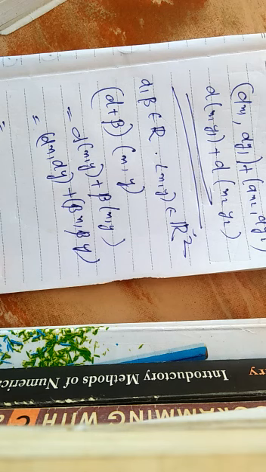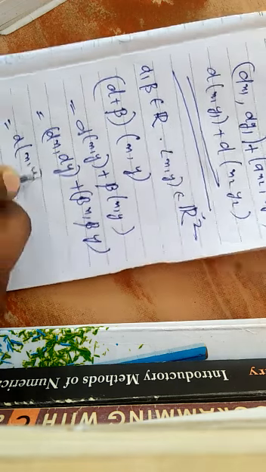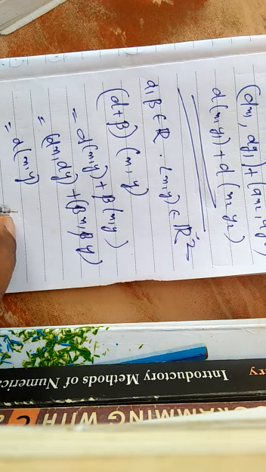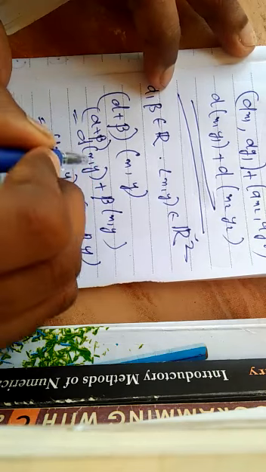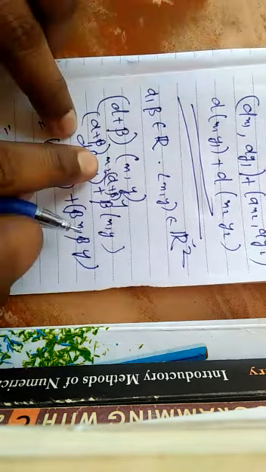Next, we can split. Here we can write (alpha plus beta) x, (alpha plus beta) y. So alpha (x, y) plus beta (x, y). Okay, we get alpha (x, y) plus beta (x, y).